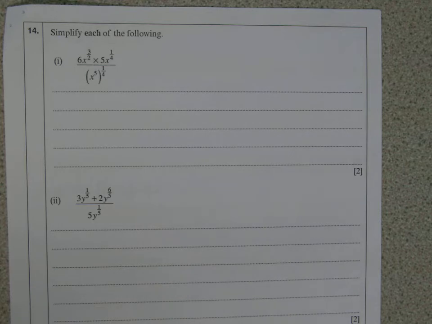Okay, so we're going to apply the rules of indices here to algebraic expressions, okay? And when we have this in the exam, we usually have two different types of questions. One where we're timesing terms, and then a second question where we're adding terms, okay? So it's important you use the rules of indices carefully, okay?